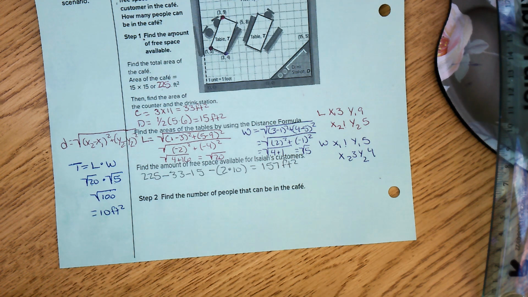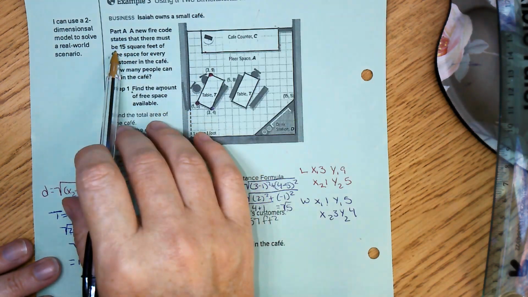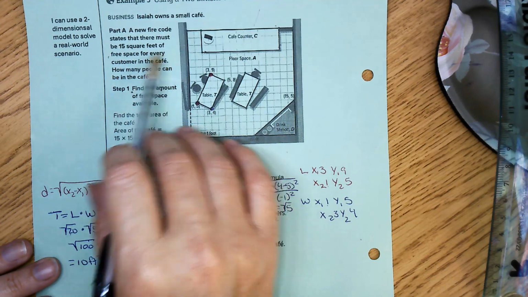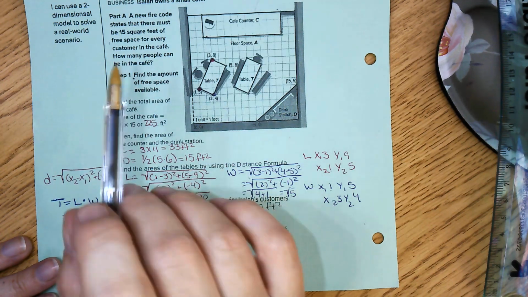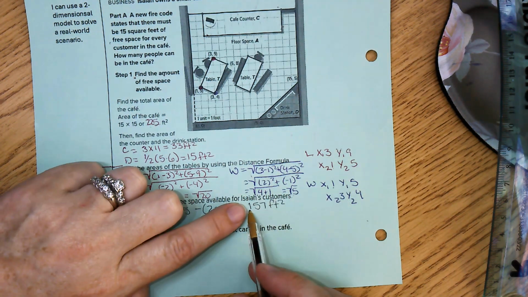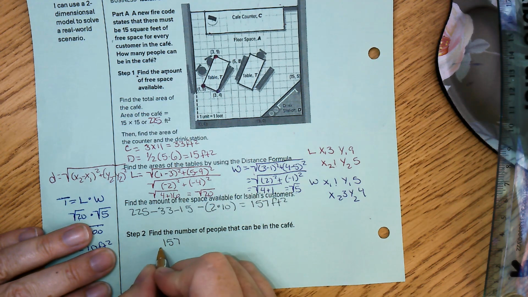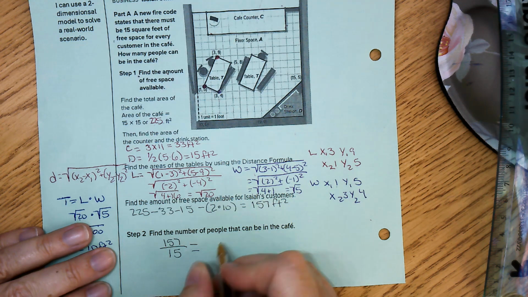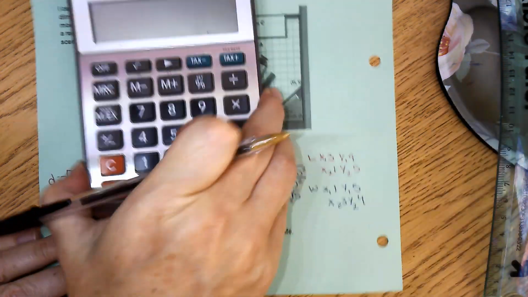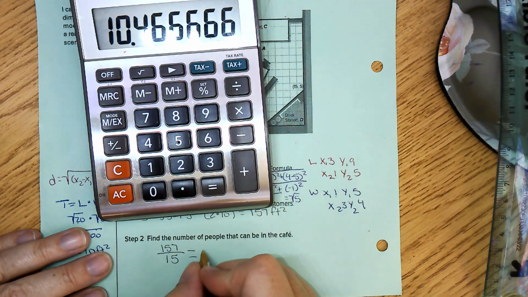Now we have to convert that. We have to see how much each person is going to occupy, okay? So it says there must be 15 square feet of free space for every one customer. All right, so you need 15 feet of space for one customer. Well, we have 157 feet. So you have your 157 feet. Well, each customer needs 15 feet. So let's see, we math that out. 157 divided by your 15.